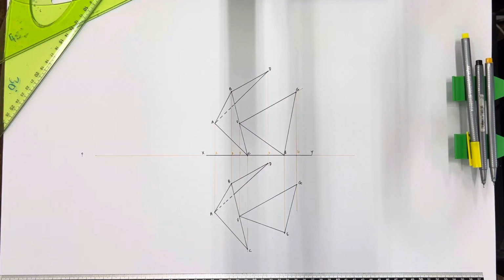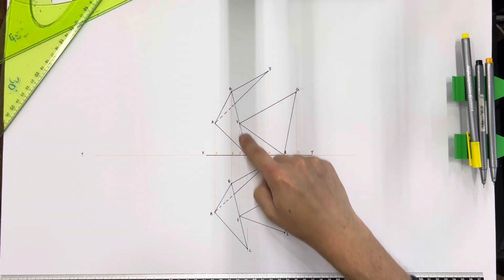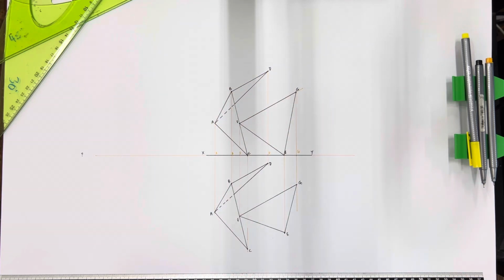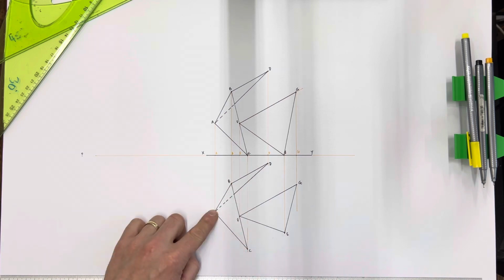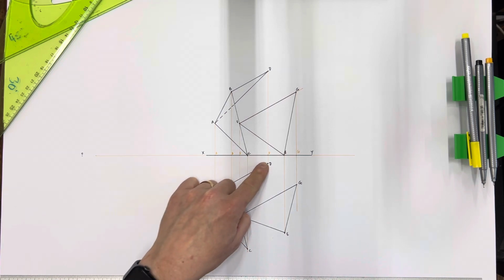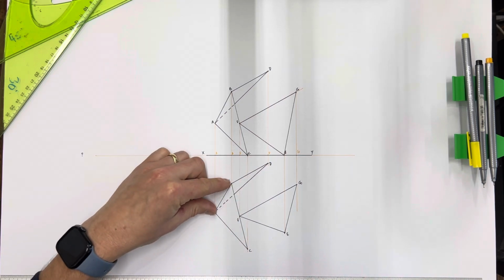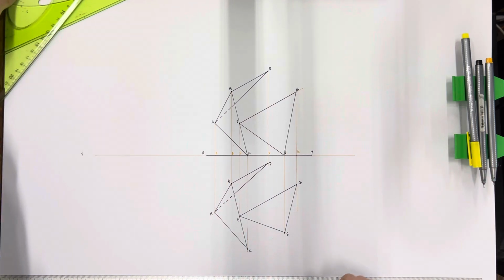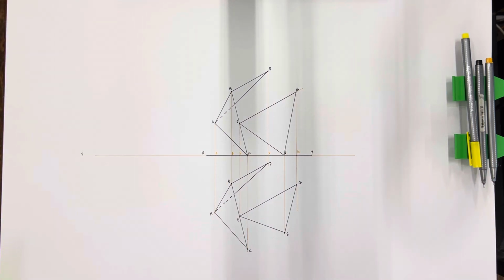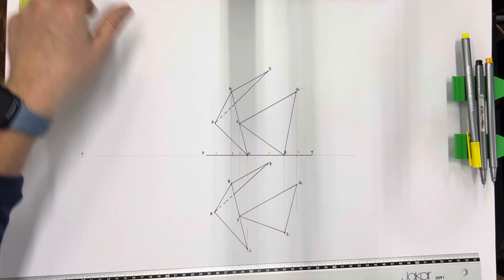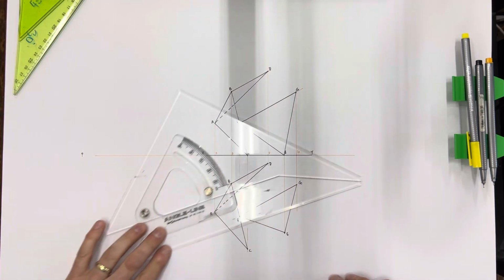So part B of the 2022 plane geometry question: to determine the dihedral angle between the plane ABC and ABD. Okay, so here is ABC in plan and there's ABD in plan. AB is the line of intersection between these two planes. What you could do, if you have an adjustable set square, by all means use it here.